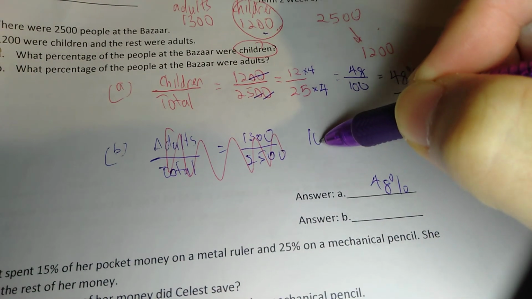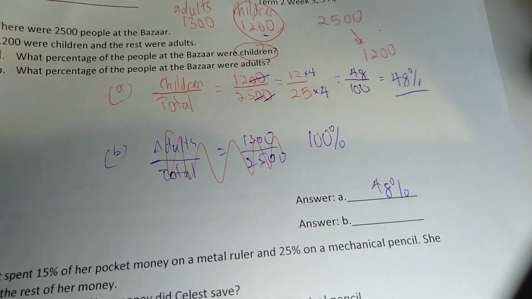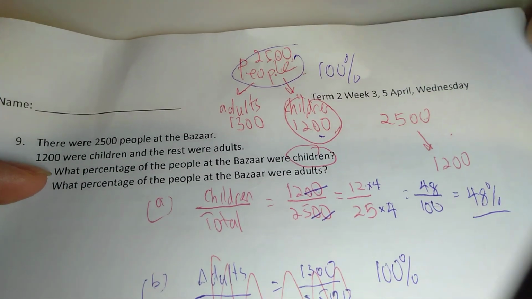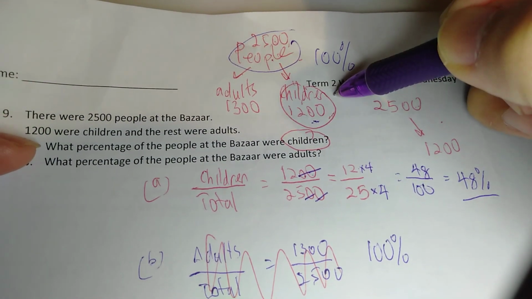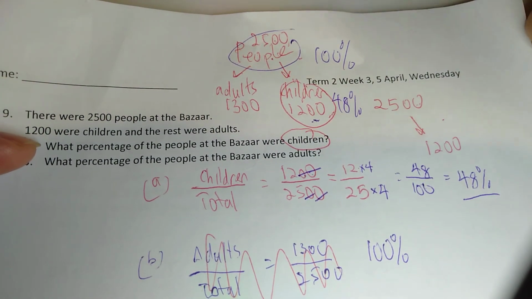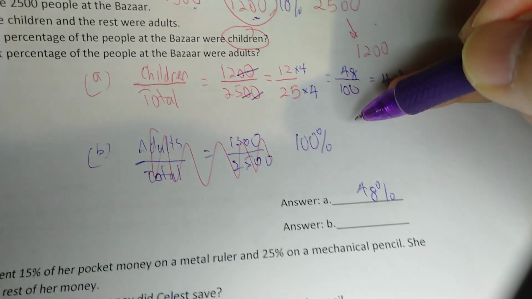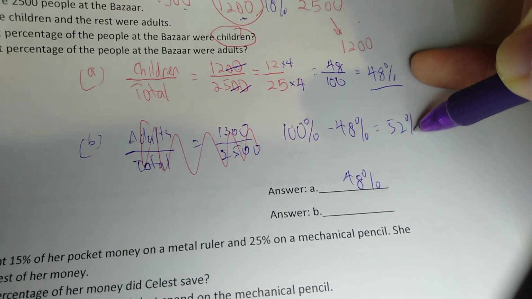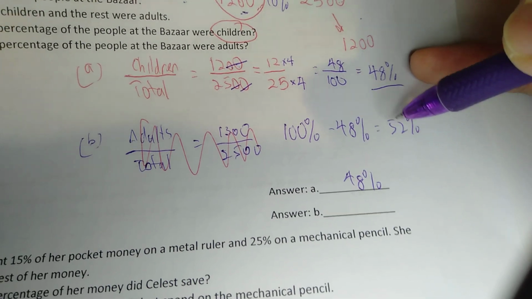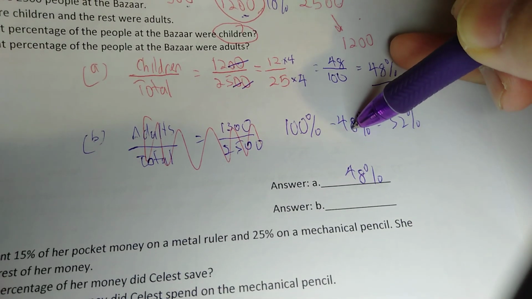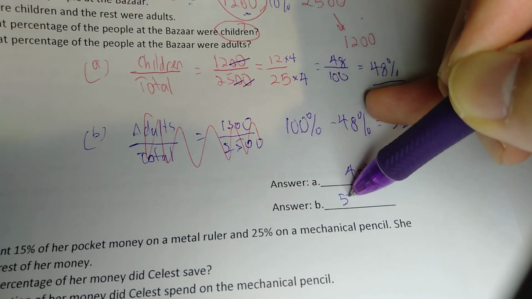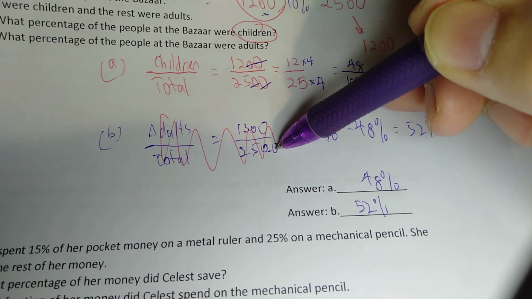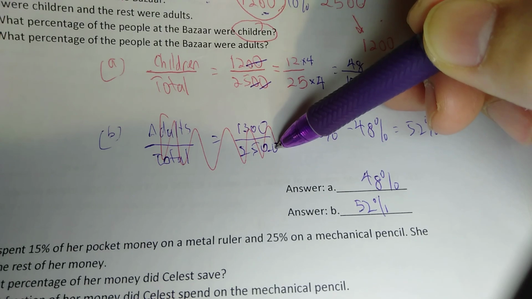So all the people there is 100%. See, all the people is 100%. We find that the children there is 48%. To get adults, I just minus 48%. I get my percentage of the adults is 52%. So total minus children is adults, 52%. So yes, you can do it the other way, but I wouldn't because it takes extra effort, extra time.